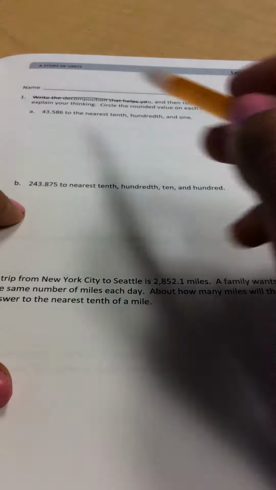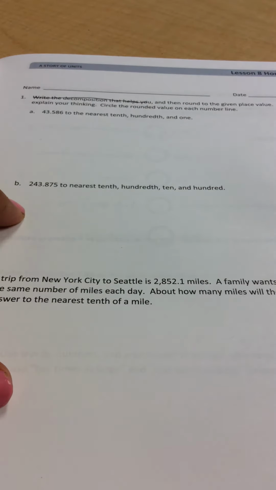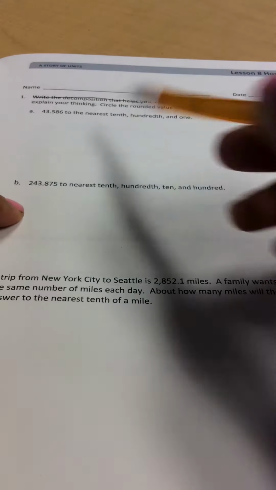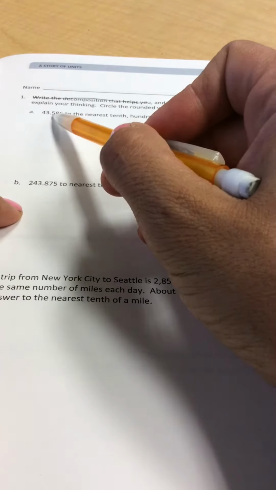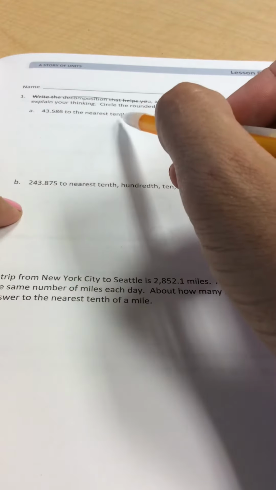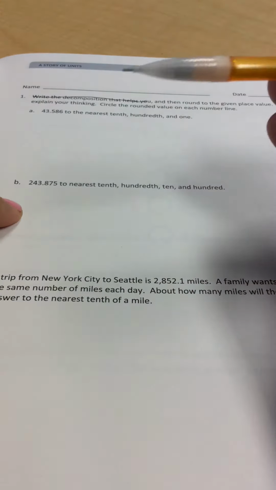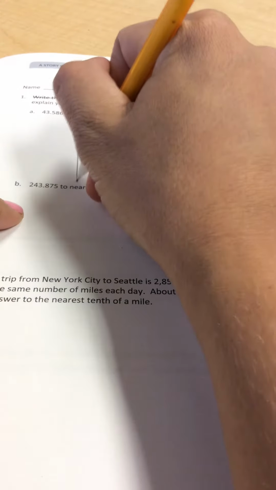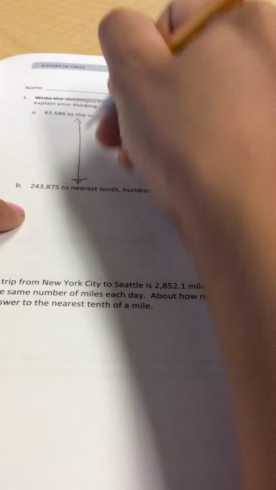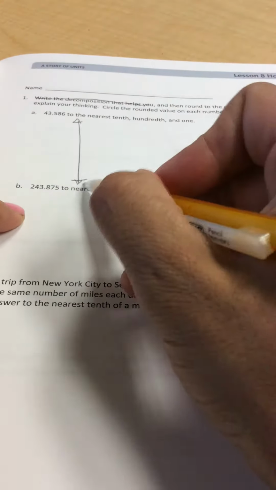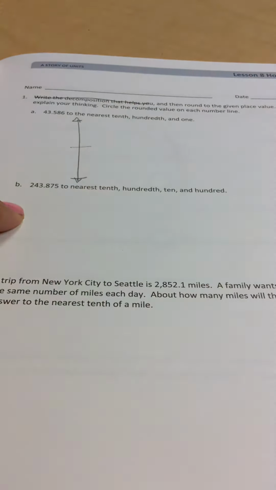It says, draw number lines to explain your thinking. Circle the rounded value on each number line. It gives us a number, 43 and 586 thousandths. We need to round to the nearest tenth, hundredth, and 1. So if we draw our vertical number line, we need to label a rock bottom, maximum, and a midpoint.